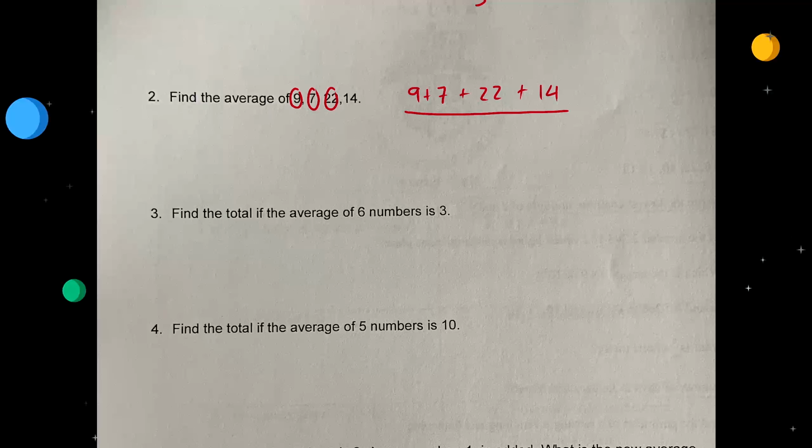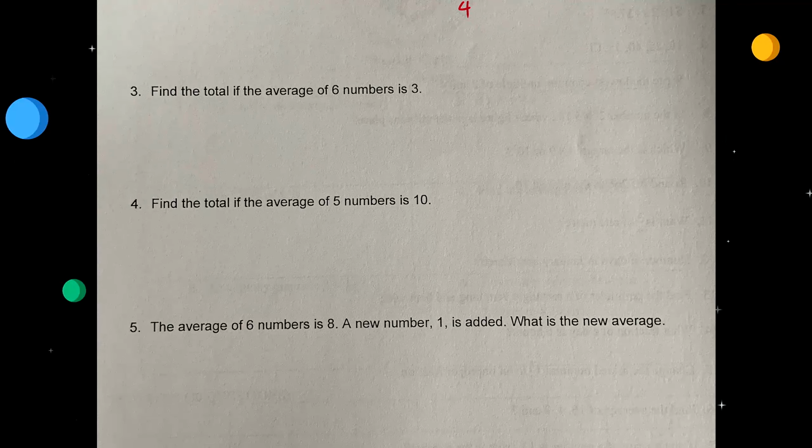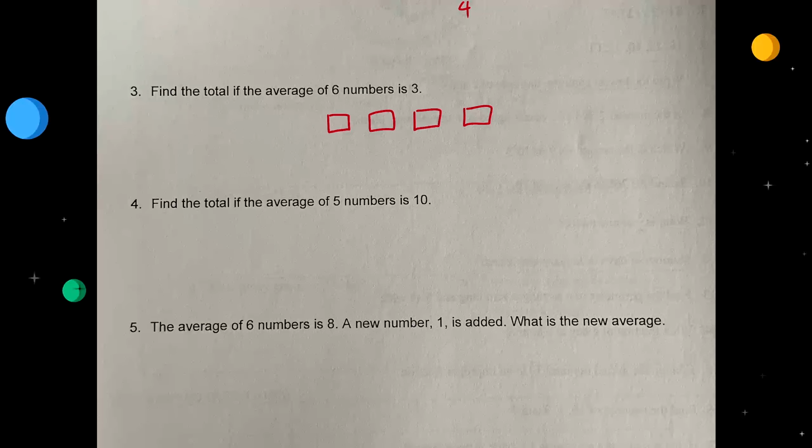Alright, the average of 6 numbers is 8. A new number 1 is added. What is the new average? The average of 6 numbers is 8. Okay, so here we go. We draw 6 boxes to represent the 6 numbers. To find the average of the 6 numbers, we add them up and divide by 6 because there are 6 numbers. And the average is 8.